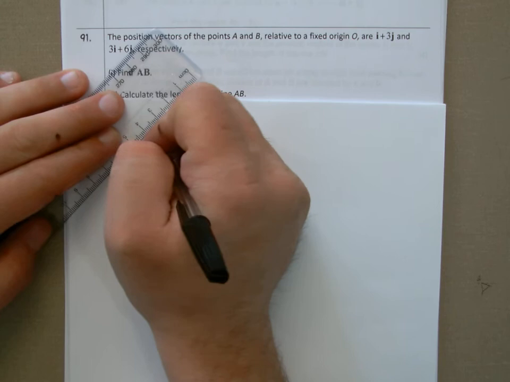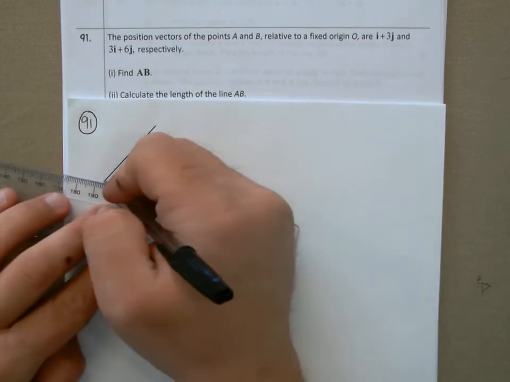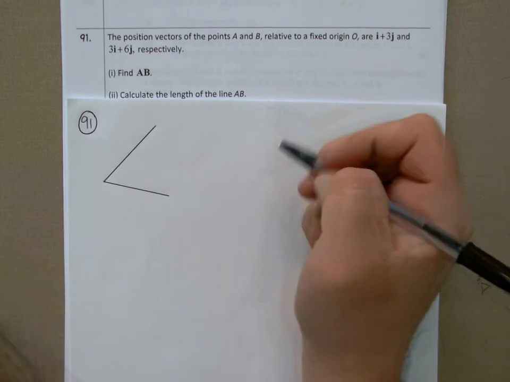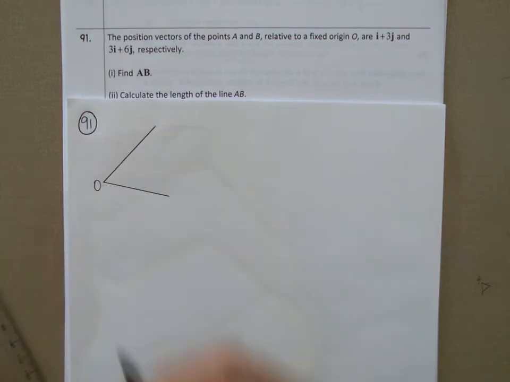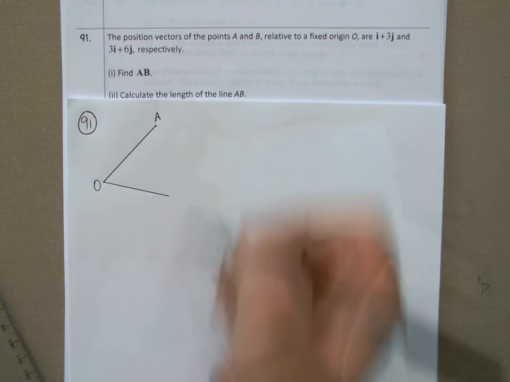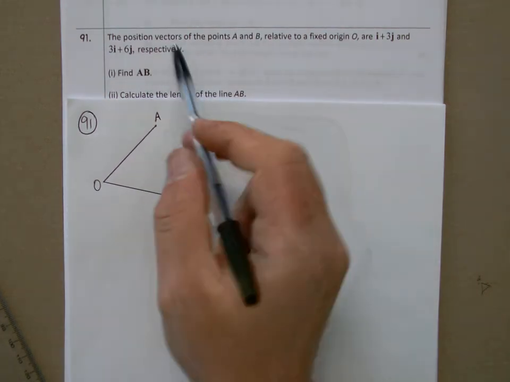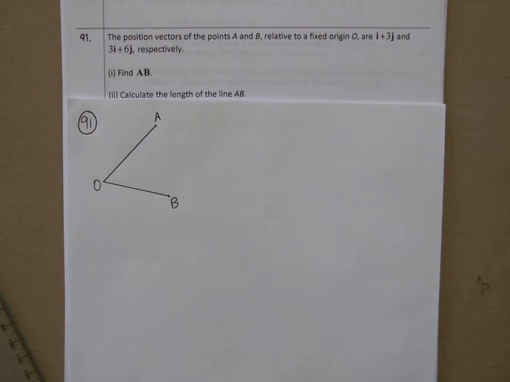They give you the vector of A and the vector of B relative to the origin. That's why they're called position vectors. They're a bit more special than normal vectors, because they're telling you how to get to them from the origin. It's a bit like coordinates. When you see position vectors, it's giving you the coordinate, in this case of A and B.